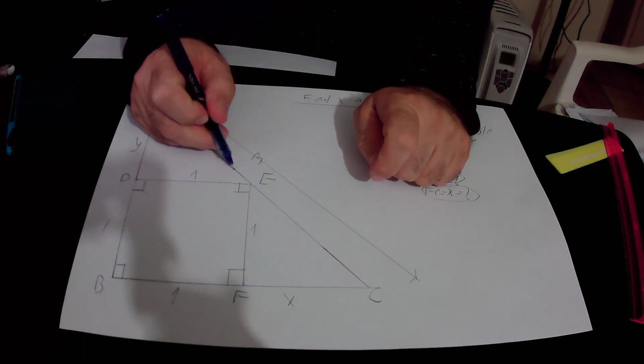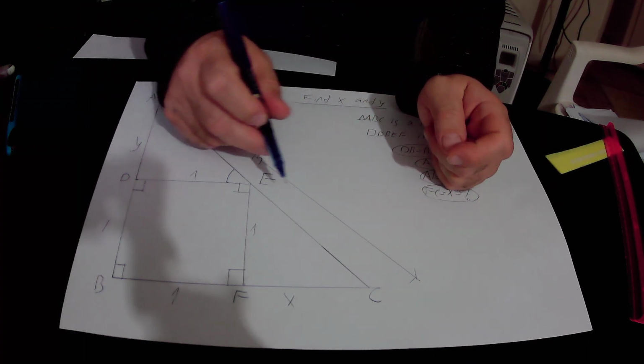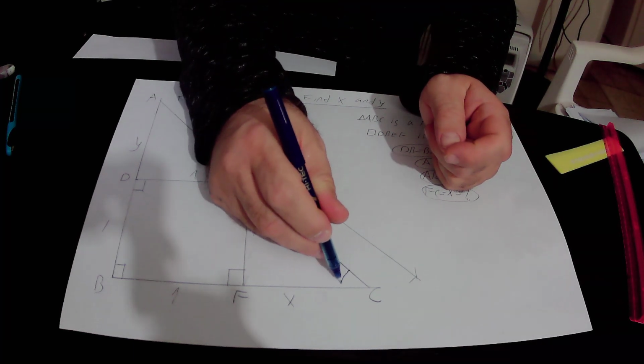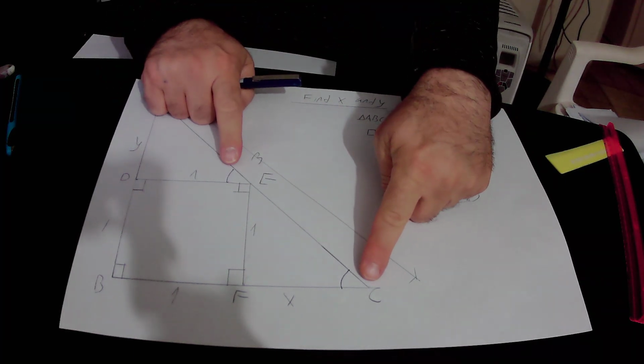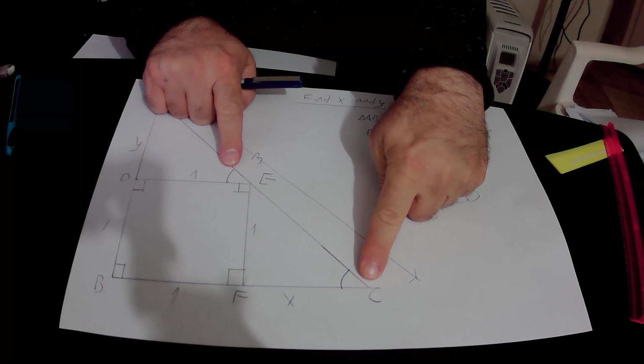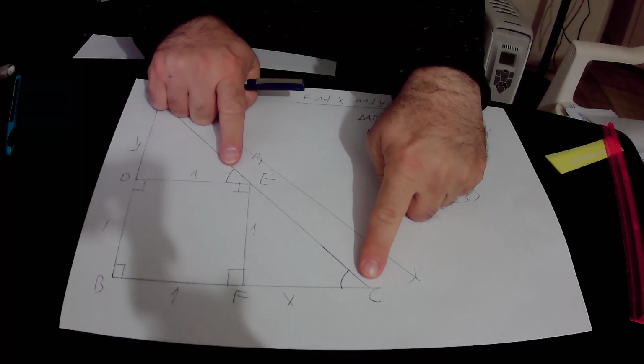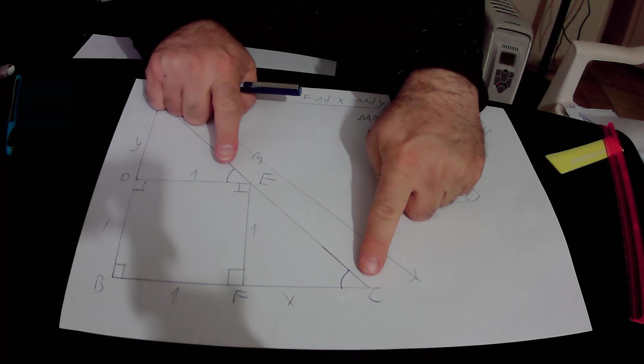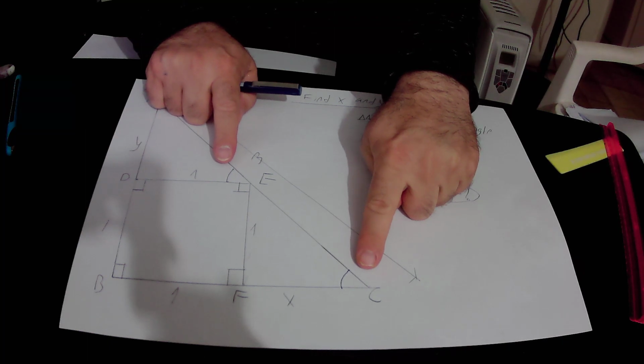Angle AED and angle ECF are corresponding angles, located between the parallel lines DE and BC. Therefore, they are equal to each other according to rule number 1.